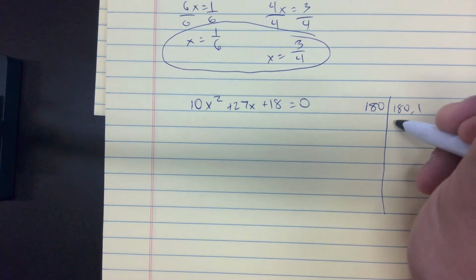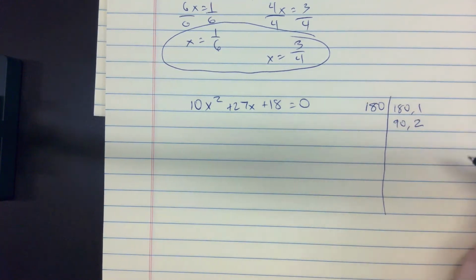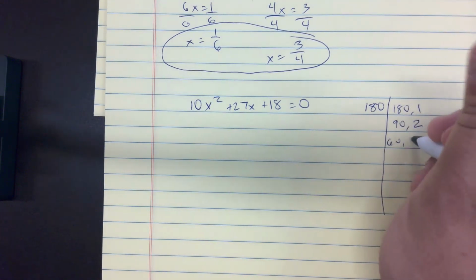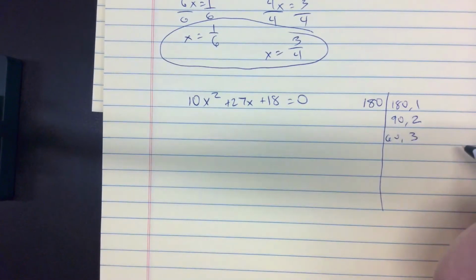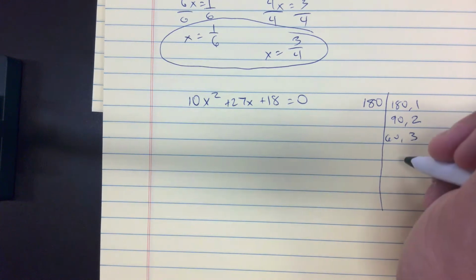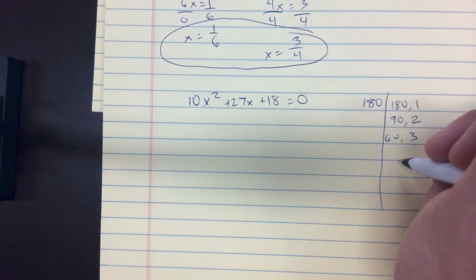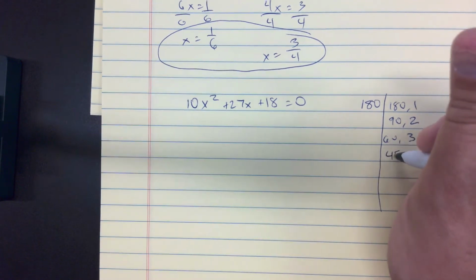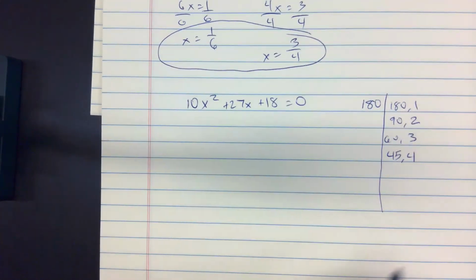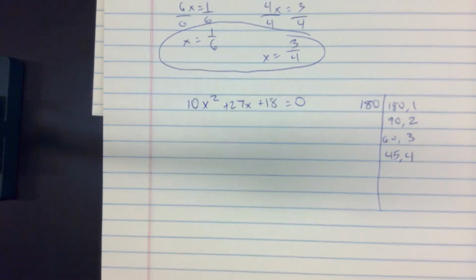I don't know. 90 and 2? Can that get there? Nope. What about 60 and 3? Can that get to 180? Nope. 4 goes into it. How many times? 4 goes into it 45 and 4. Can that get there? Don't think so. Keep trying.